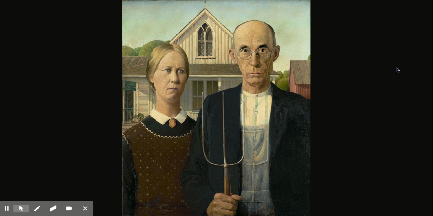Now you'll notice the top window on the house in the background is peaked. And when you look at that, I want you to think about what it reminds you of. To me, it reminds me of a church. And that brings me to my next point, Gothic.